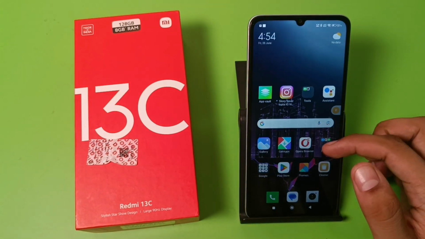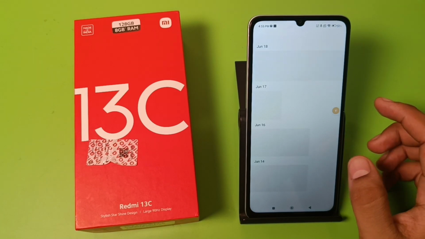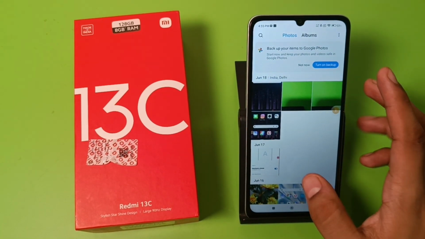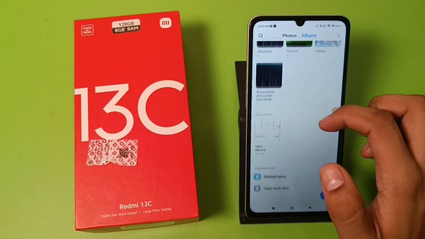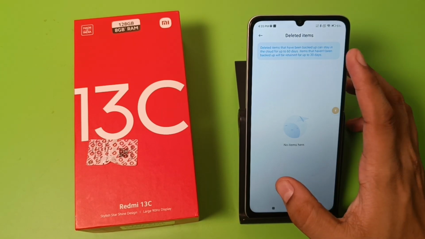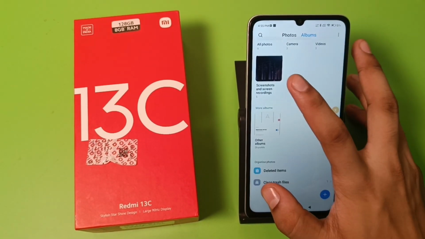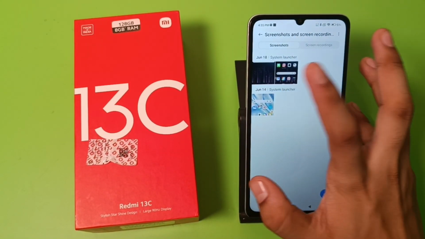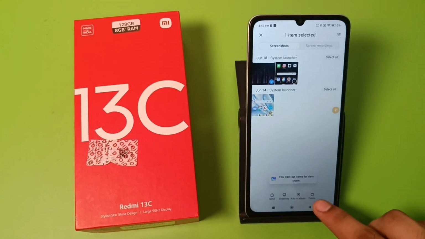First you have to open gallery, click on gallery, and friends, here you can see album. Click on deleted items. Friends, you can see there are no deleted items. Let's first delete an item like this.